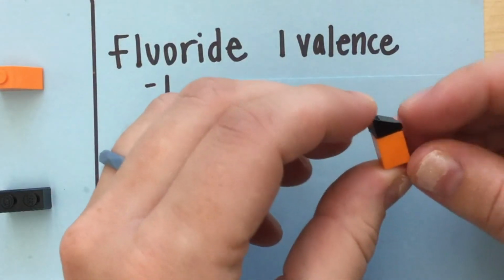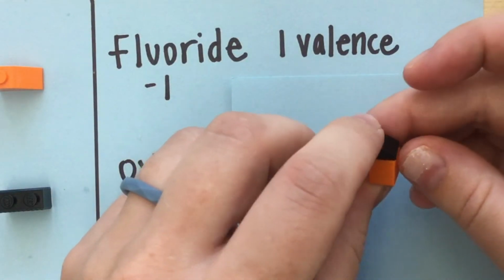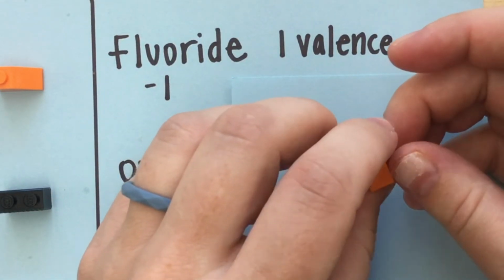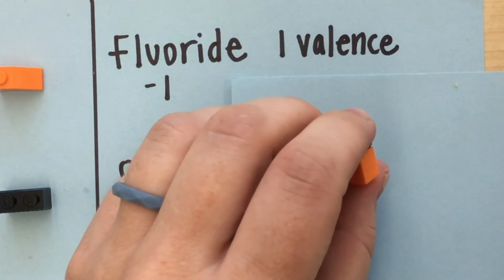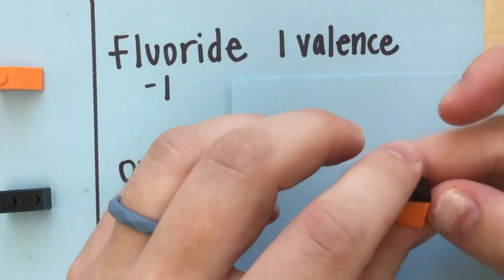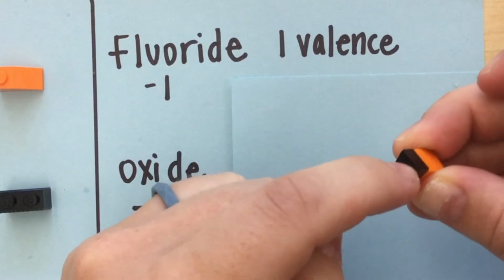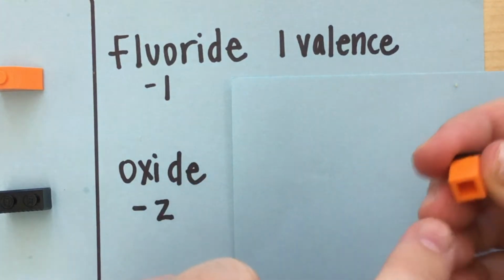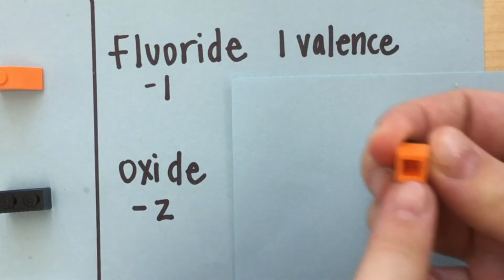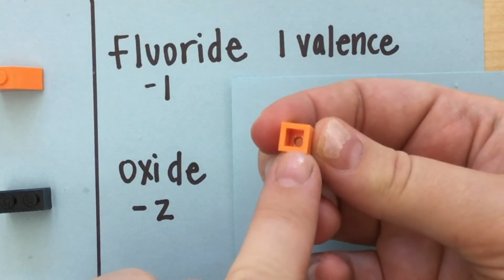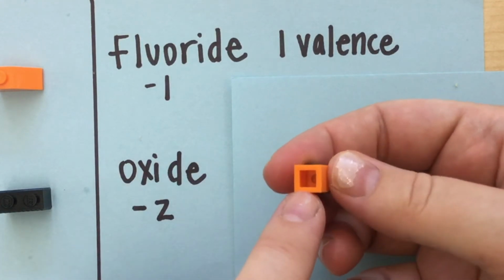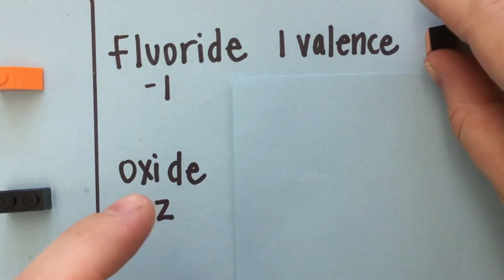You'll notice that this piece is for a negative ion, for a negatively charged element or atom, because there's no spot to make a bond on the top. It can only connect to something else, and it can only do it once. So there's one space here for it to make one connection, one valence.